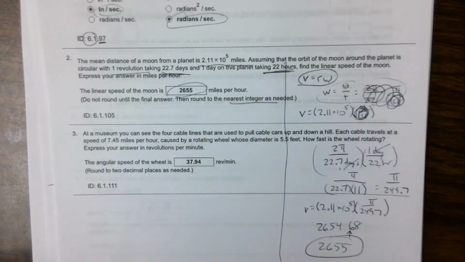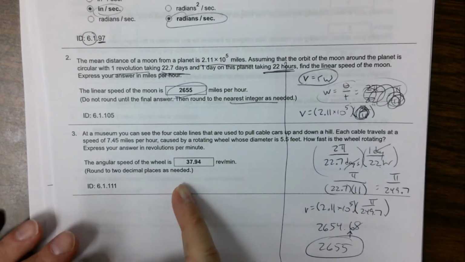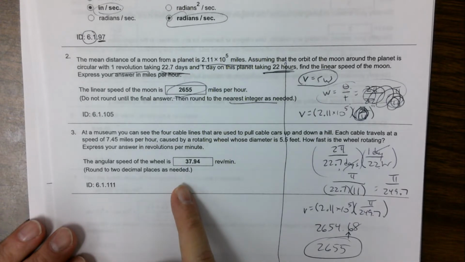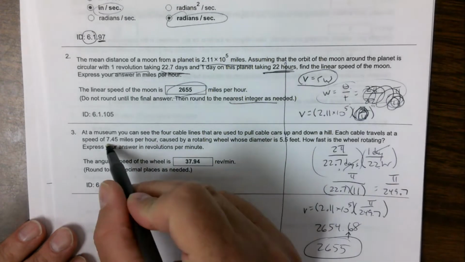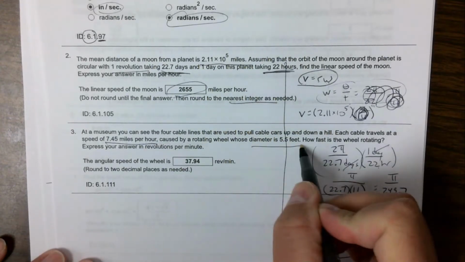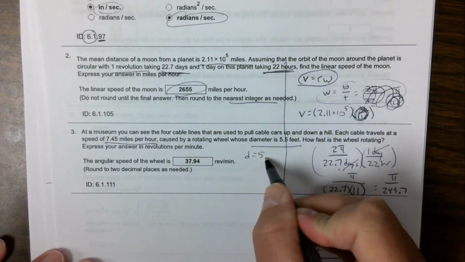Okay, on problem 3, it says at the museum you can see the 4 cable lines that are used to pull cable cars up and down a hill. Each cable travels at a speed of 7.45 miles per hour, caused by a rotating wheel whose diameter is 5.5 feet.